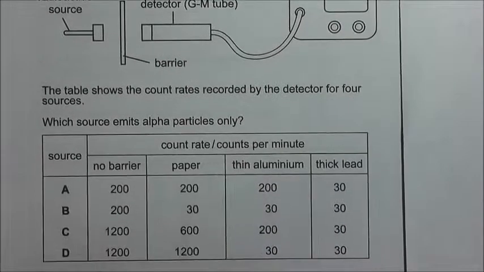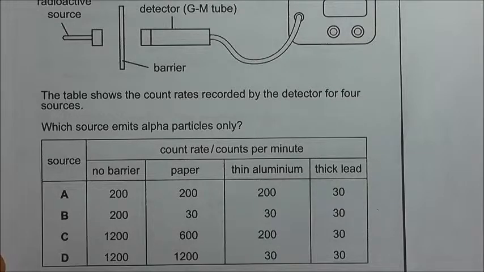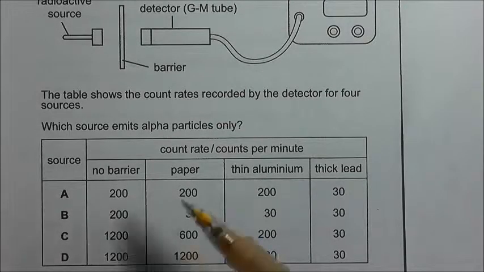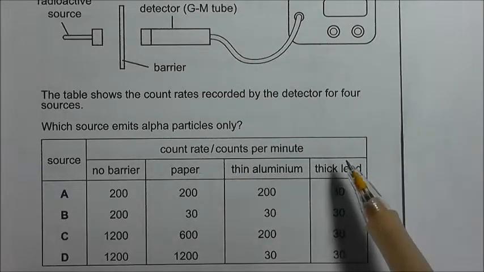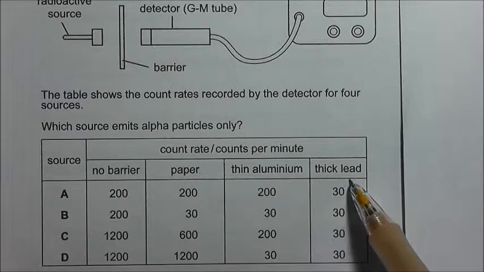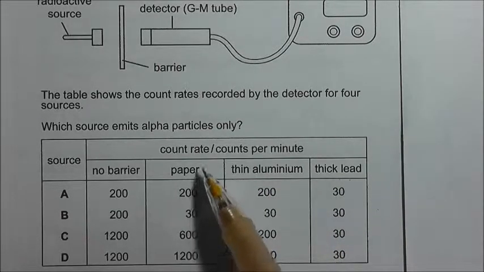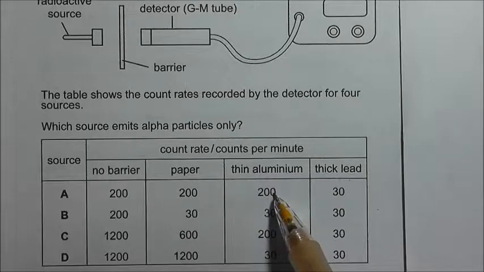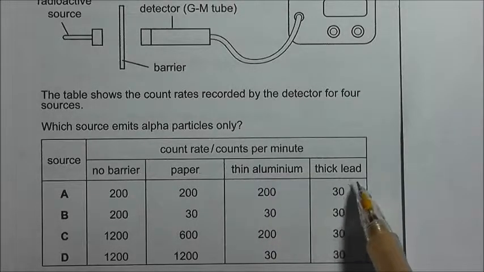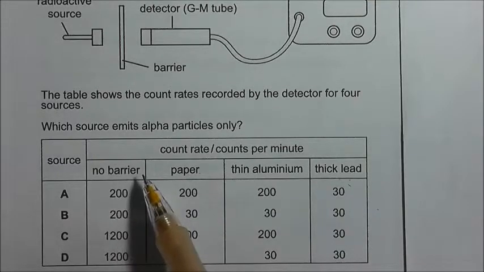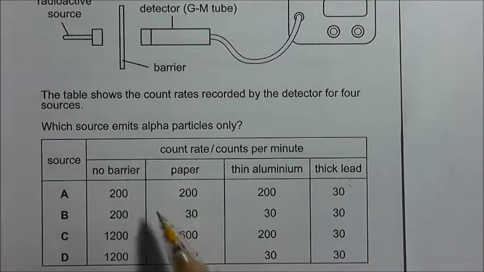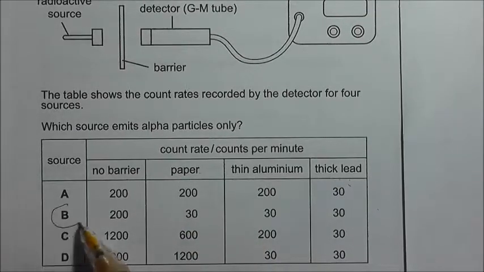So we need to understand that alpha particle has very weak penetrating power and it is being stopped by a piece of paper. So that means if it's being stopped by a piece of paper, it will be stopped by the thin aluminum, it can be stopped by the thick lead. So the count rate for paper, thin aluminum and thick lead should be the same. And comparing to that of no barrier, we should see a massive decrease. Okay, so in this case we can see that option B is the answer.